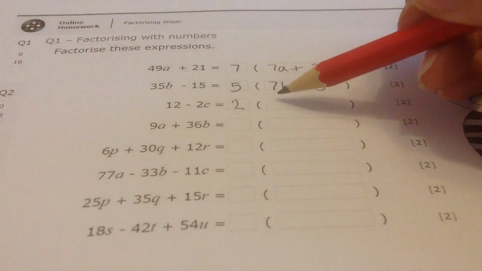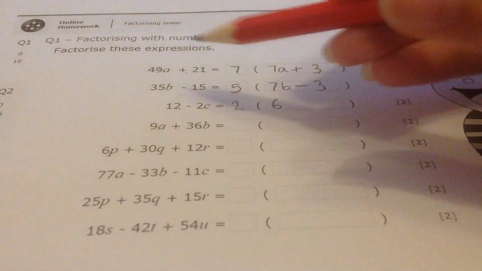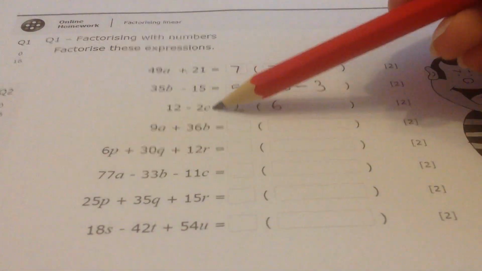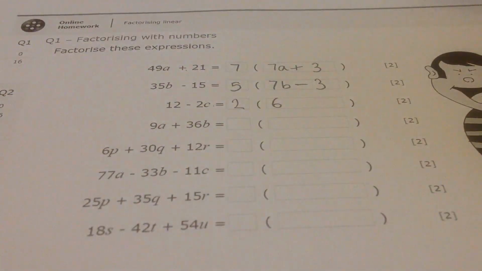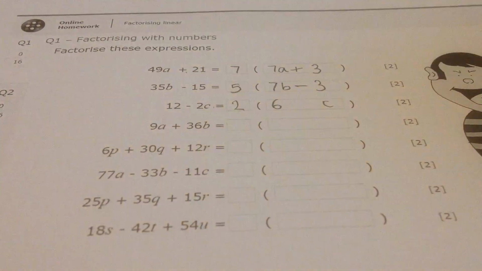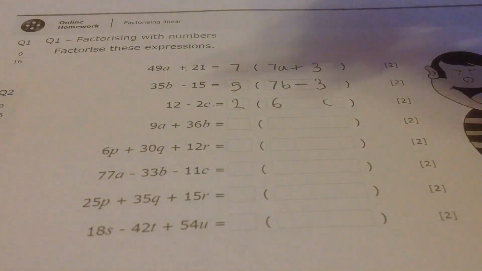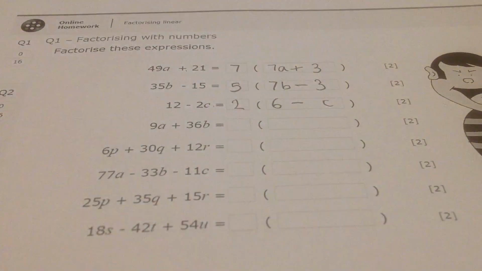Third one, 12 and 2 are both in the 2 times table. To get 12, I multiply by 6. 2 times 6 gives me 12. To get 2c, I do 2 times c. So my second part is just c. Minus in the middle.